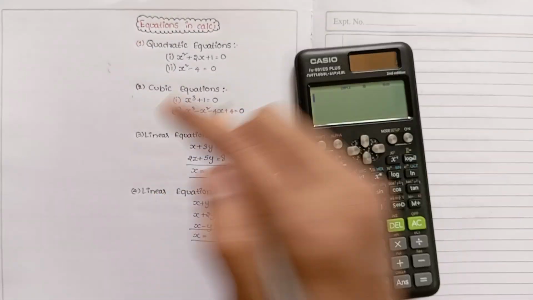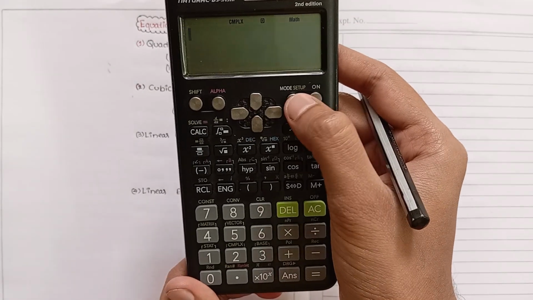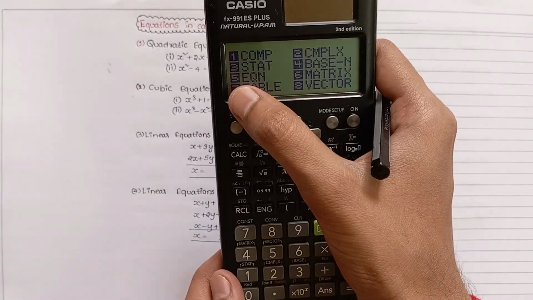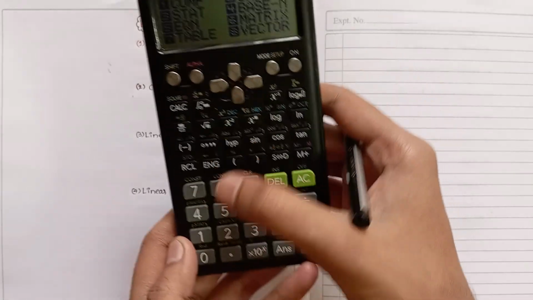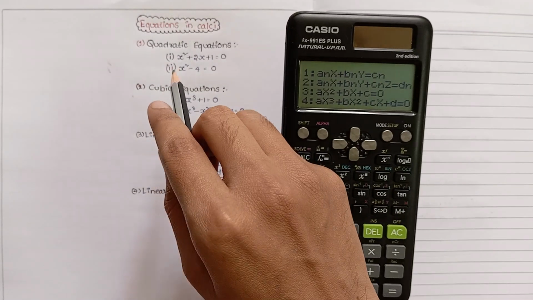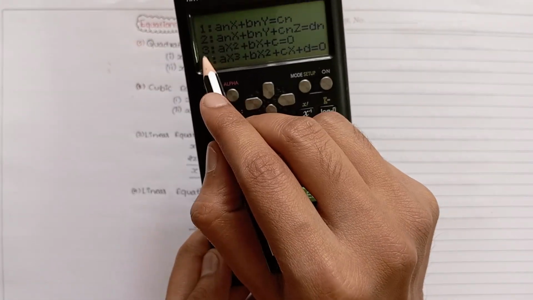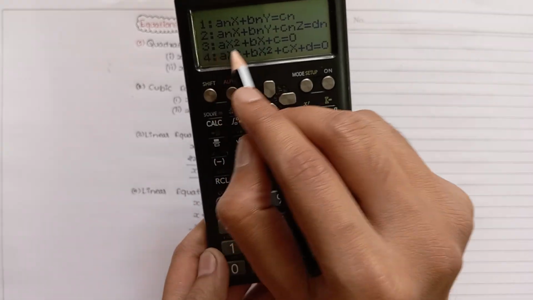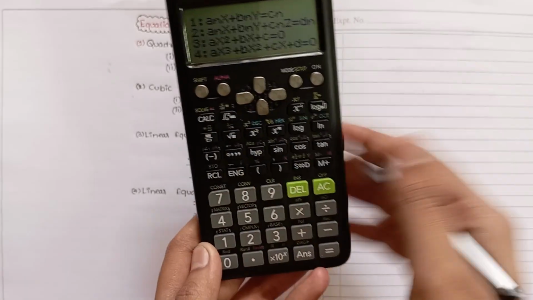First one is x square plus 2x plus 1. First we have to press the mode button and select the equation option 5. First one is quadratic, so we have to select the third option, which has degree 2.